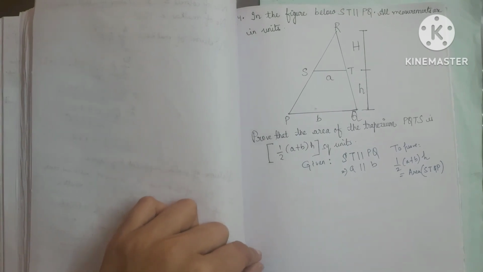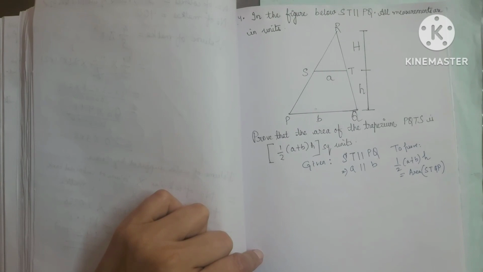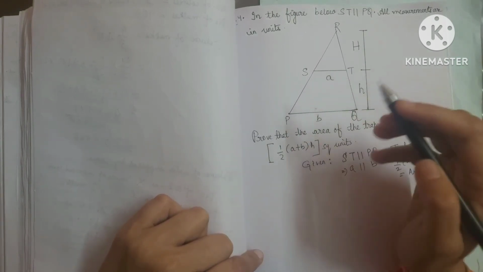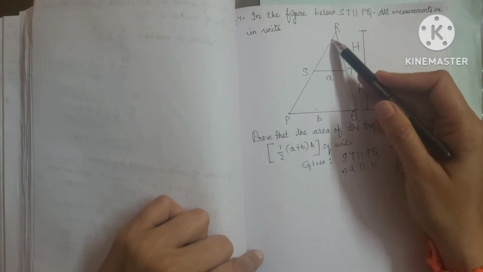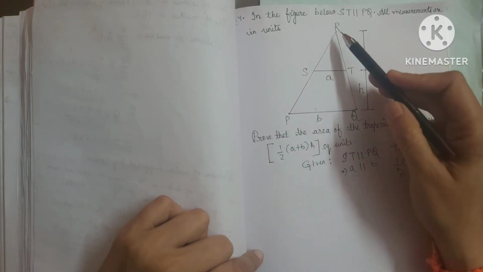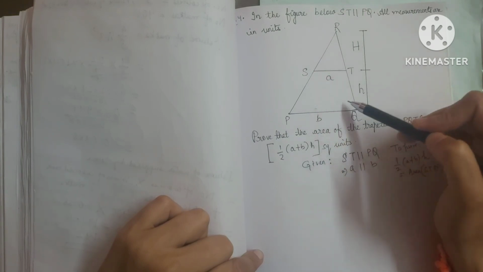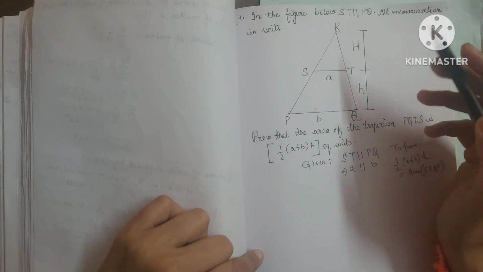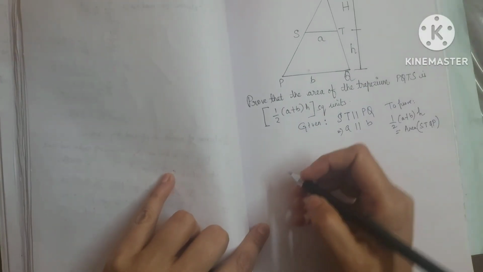All right, this is what we need to prove. Now we will start by first trying to understand how to find the area of the trapezium. If I subtract from the area of this bigger triangle the area of the smaller triangle, will I not get the area of this trapezium? I will get. So let's write it down.